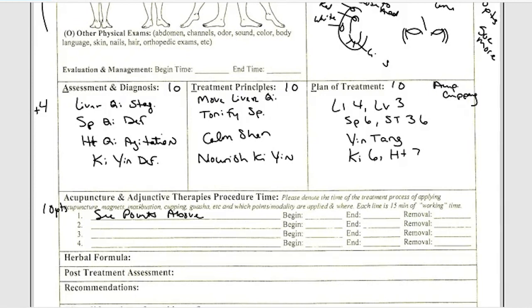So let's say that we've done our whole interview with this patient and we're starting at 11:30 a.m. Let's fast forward time. And let's say that we kept them in for 15 minutes, 11:45 a.m. And that's when we took out the needles.